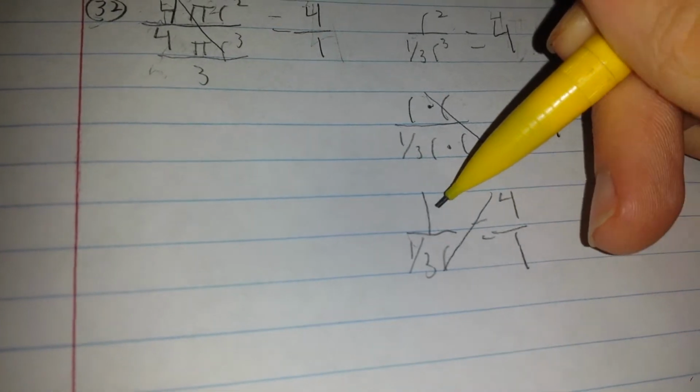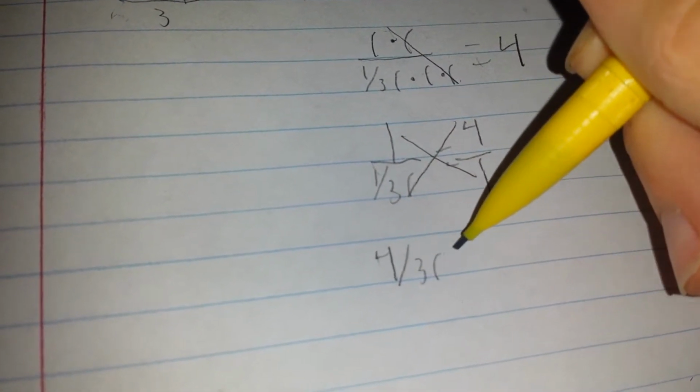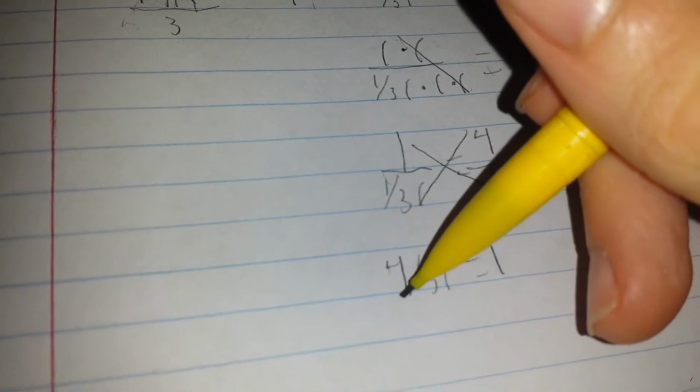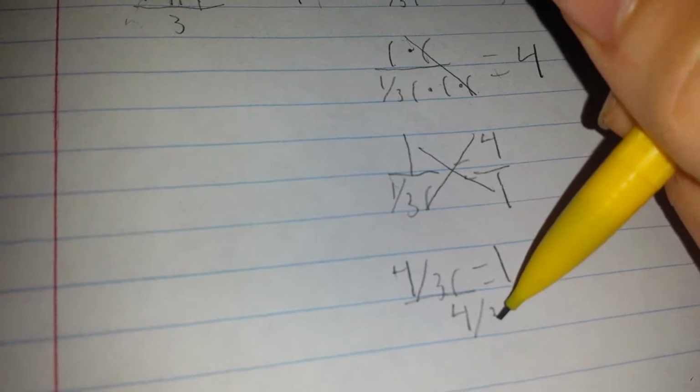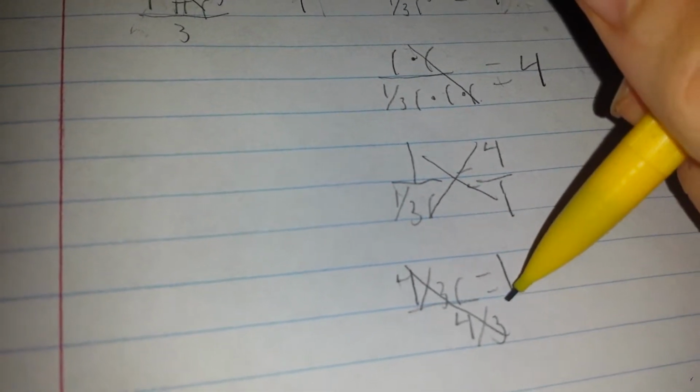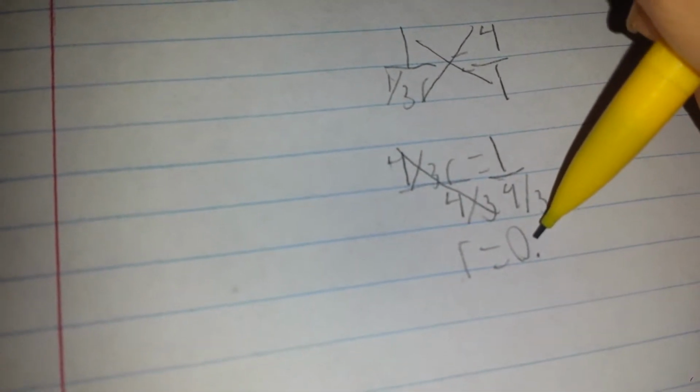So now you can cross multiply and you would get 4/3 r equals 1, and you would divide the 1 by 4/3, or multiply it by 3/4, and you would get r equals 0.75.